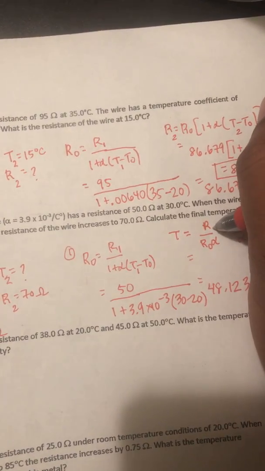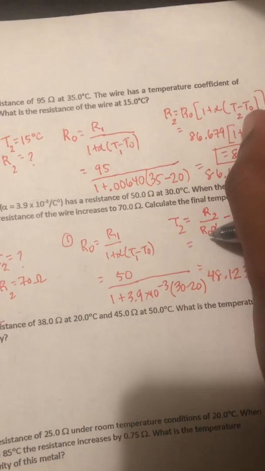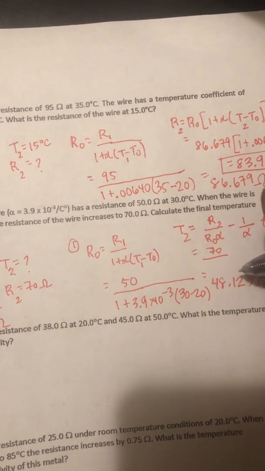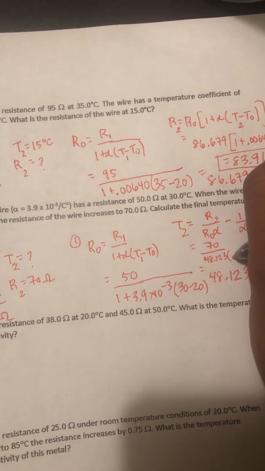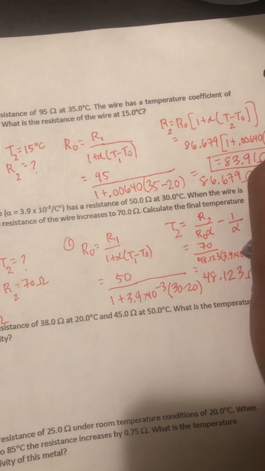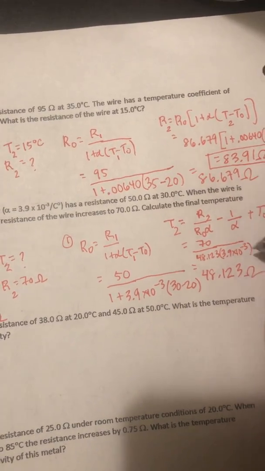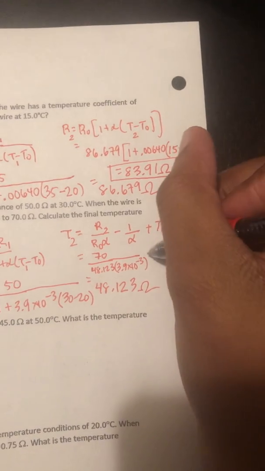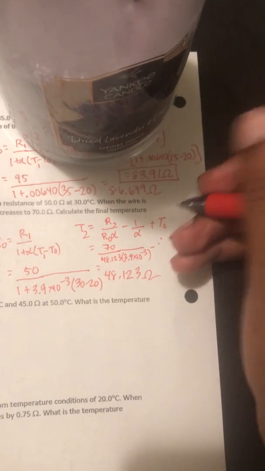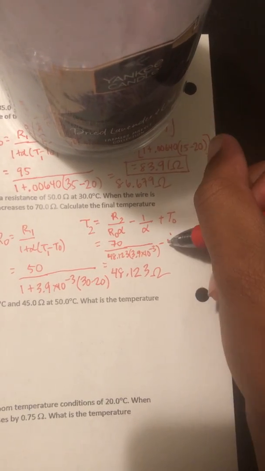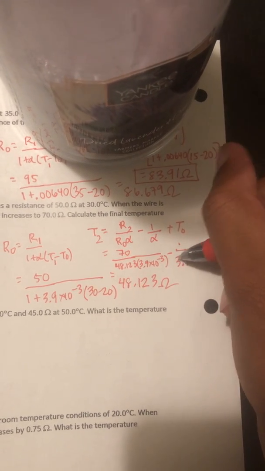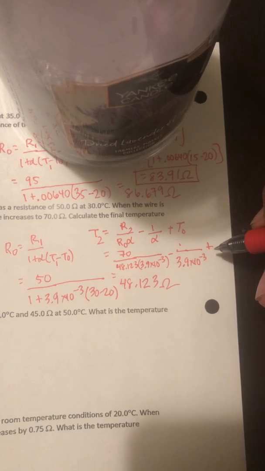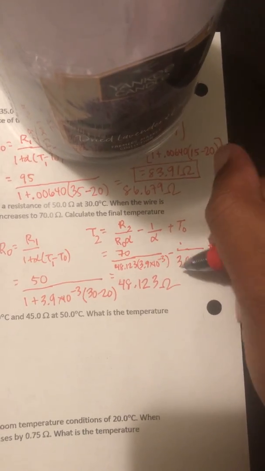So the resistance, this is R2, this is going to be T2, for 70 divided by 48.123 times 3.9 times 10 to the negative third minus 1, then 1 over 3.9 times 10 to the negative third plus 20, because that's T0.